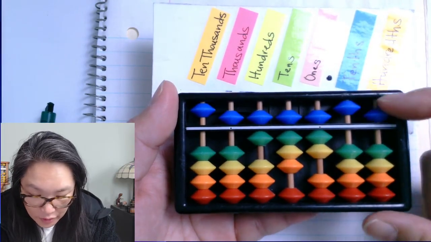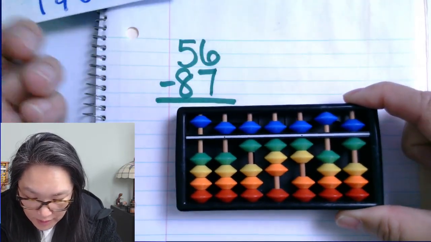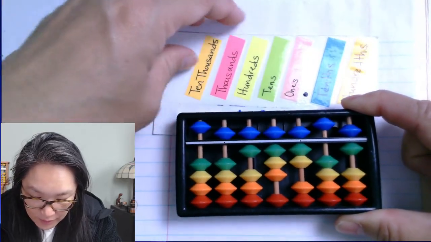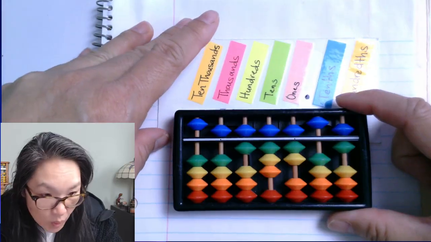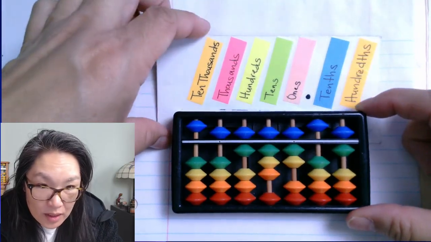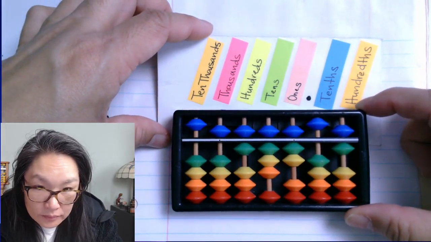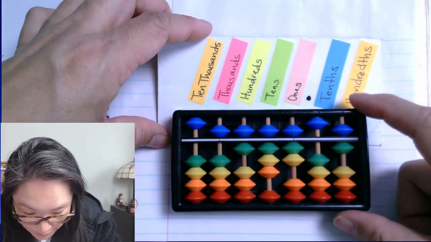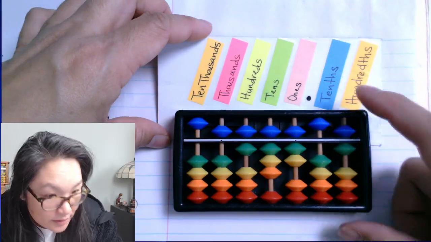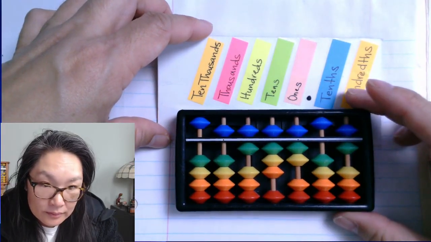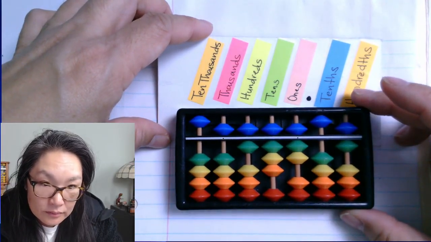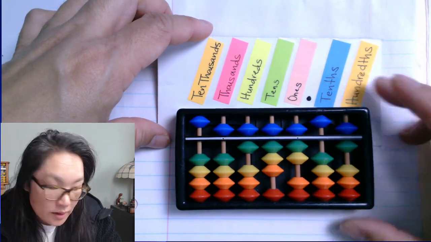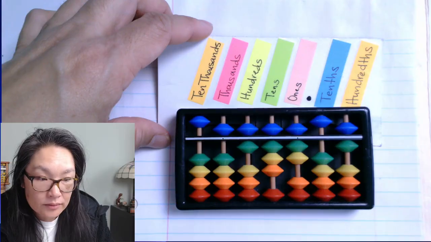What number do you think this is? If I put it like this, please put in the comments what number you think this is. I have to make sure that none of the beads are ambiguous. What number do we think this is? And sometimes the chat is a little slow.